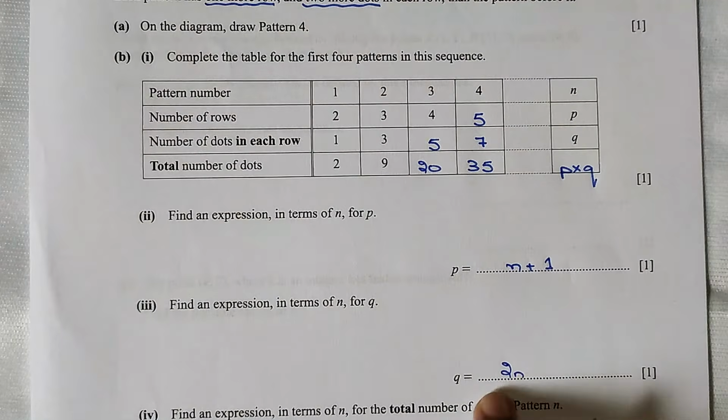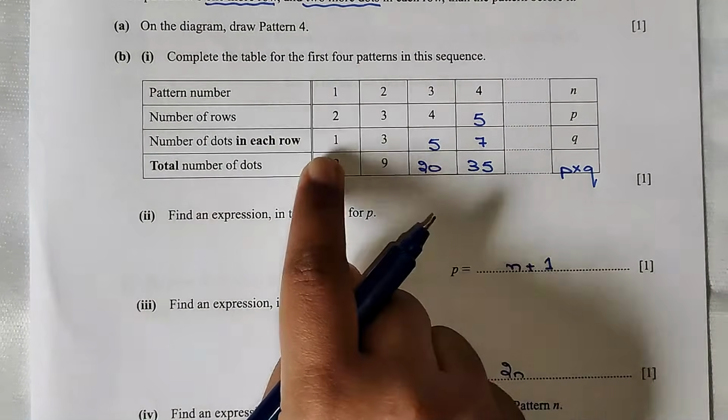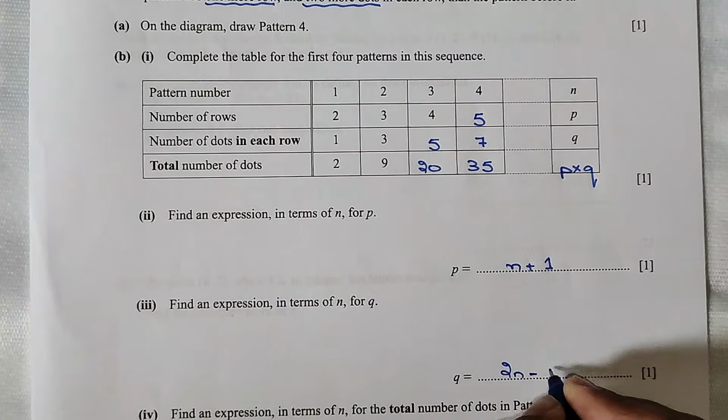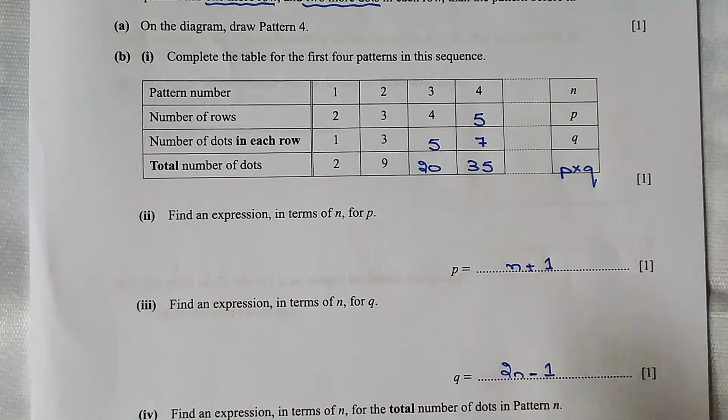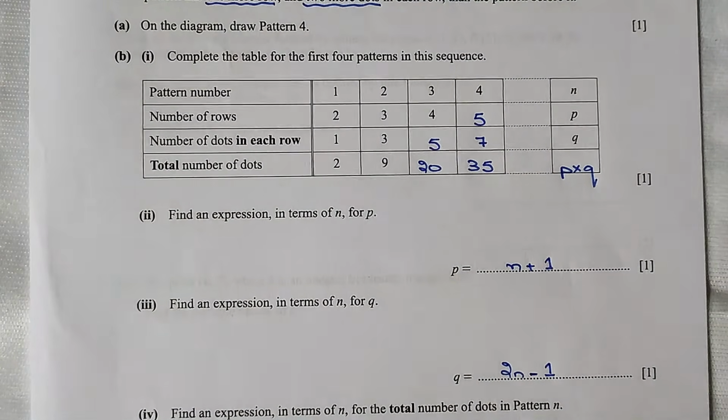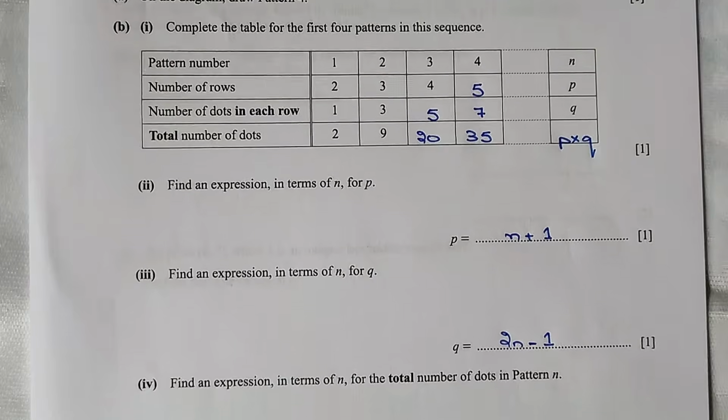So when n is 1, 2 times 1 would be 2, but we have 1 over here. So 2 minus 1 would be equal to 1. And when n is 2, 2 times 2 would be 4. 4 minus 1 is 3. So 2n minus 1 would be the expression for Q.